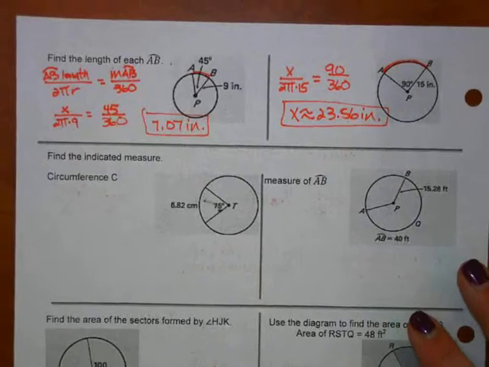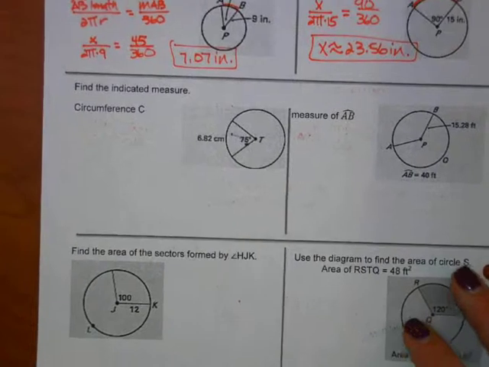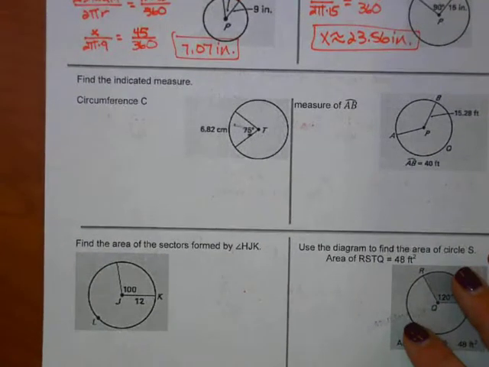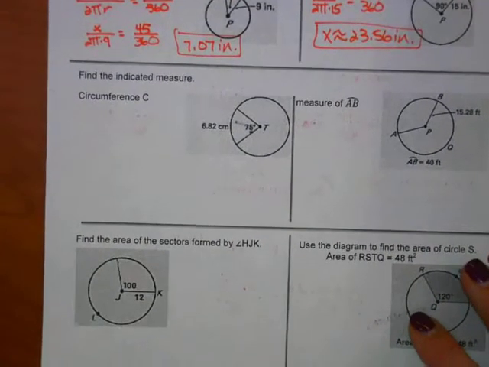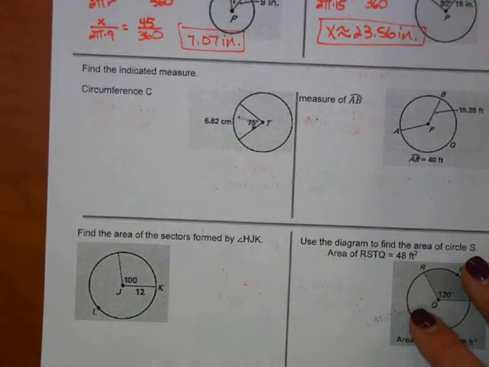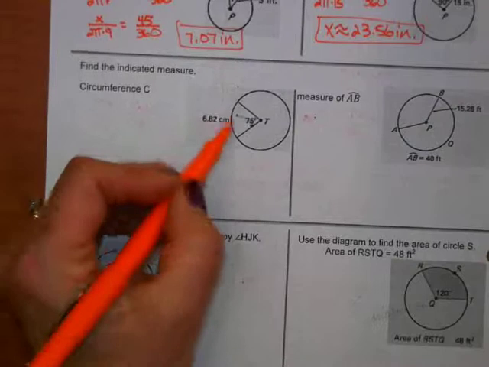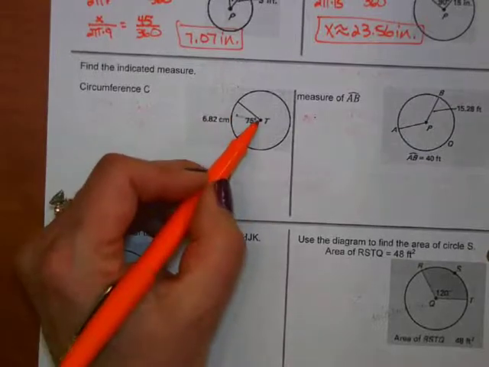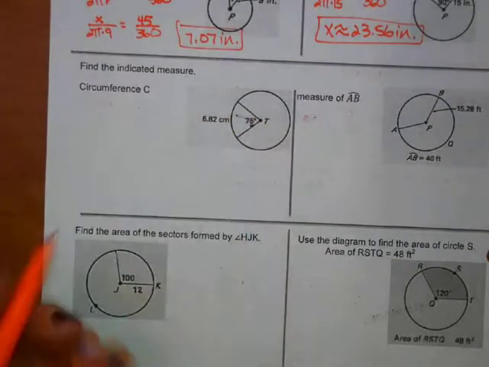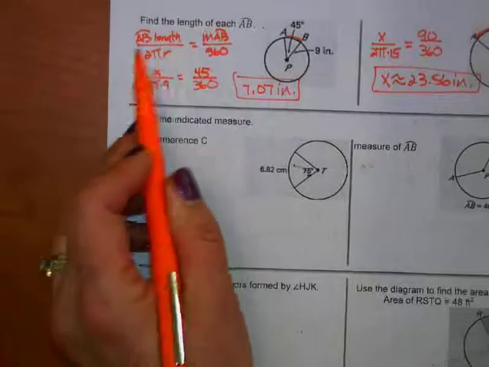Okay? All right. Couple more to do, and that'll be it for today. Find the indicated measure. So here we have to find the circumference. Let's look at the picture and see what they gave us. They gave us the arc length, and they gave us the arc measure. So I got to find the circumference. So again, I'm going to use this right here.